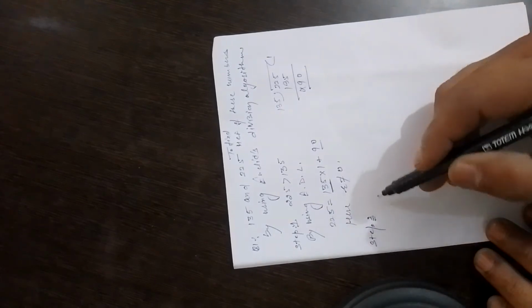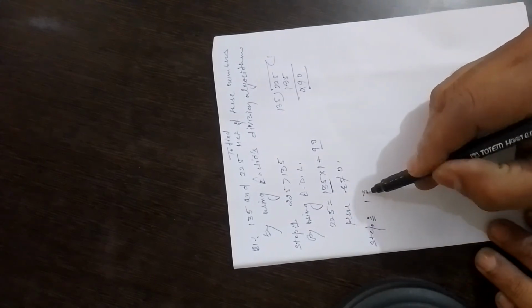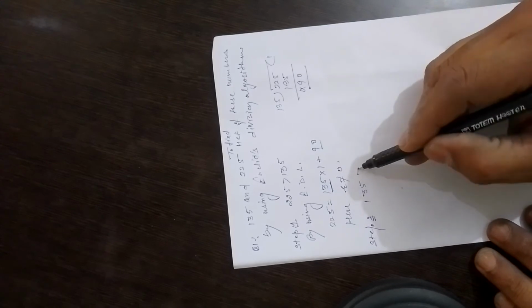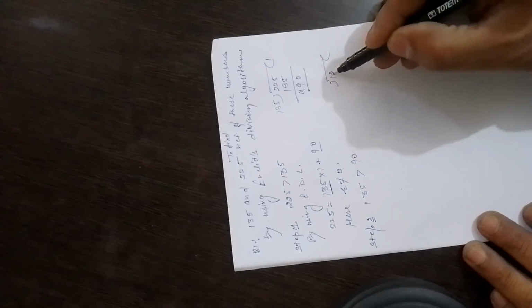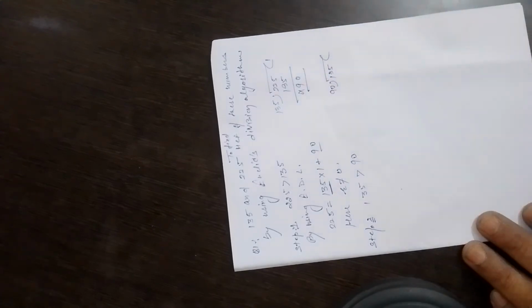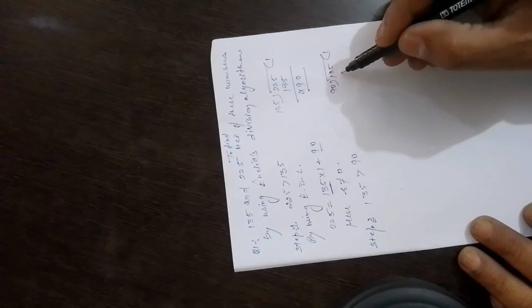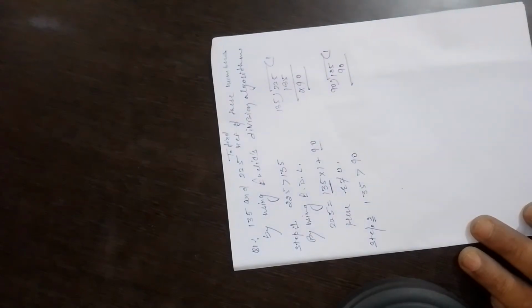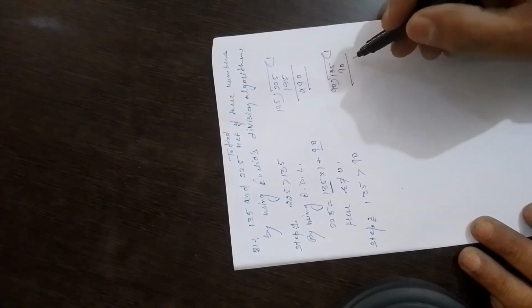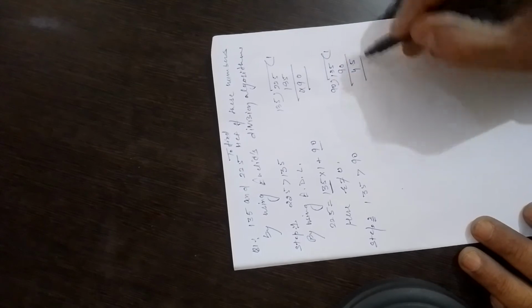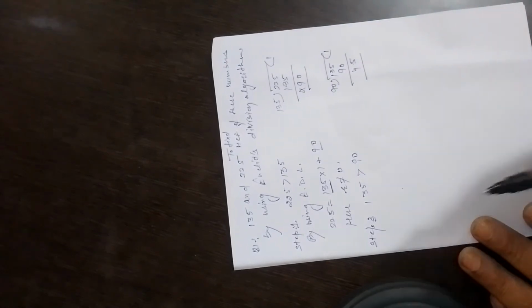Between these two numbers, 135 is more than 90, so we divide 135 by 90. 90 times 1 is 90, 90 times 2 is 180, which is more than 135. So we take 90 times 1, and the remainder is 45.